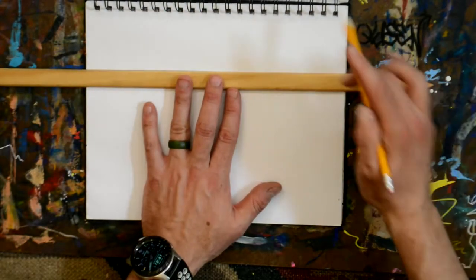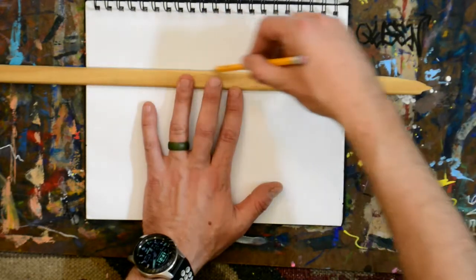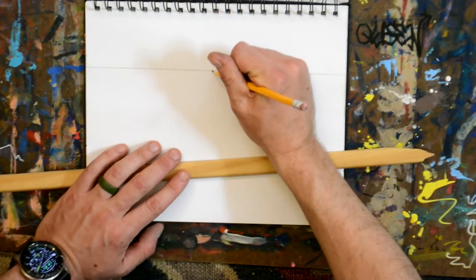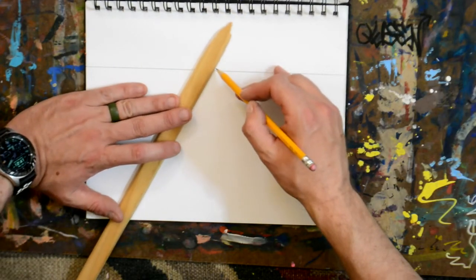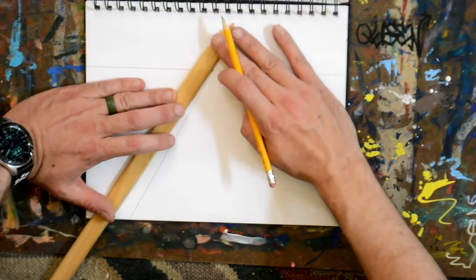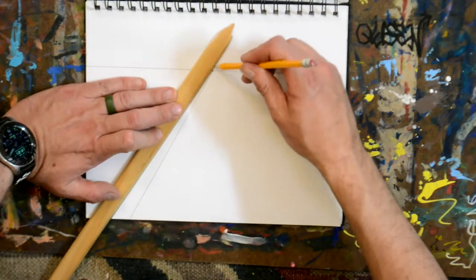So I'm going to make the horizon line this time a little higher. There's my horizon line. Here's my vanishing point, and then here's my road and my sidewalk.